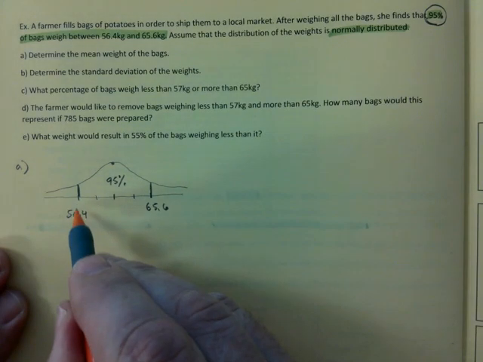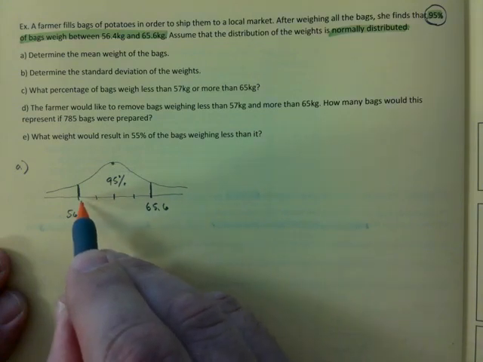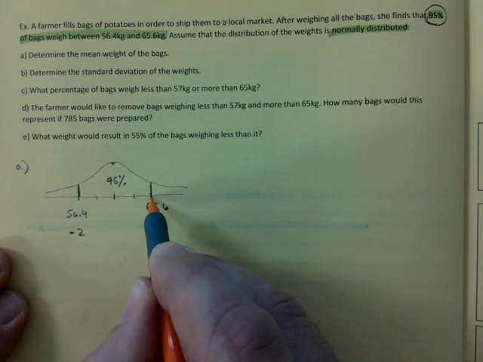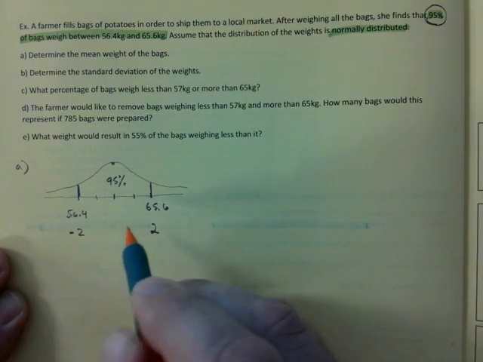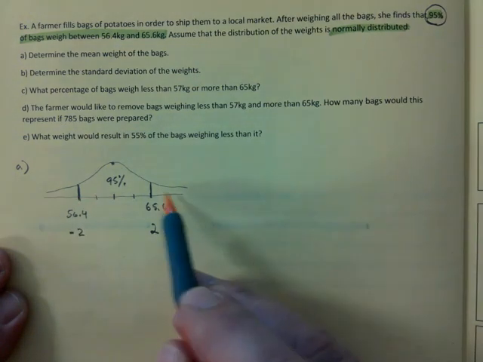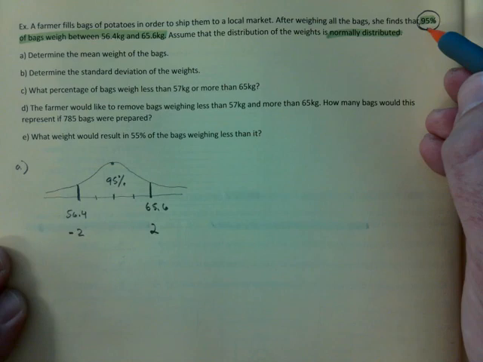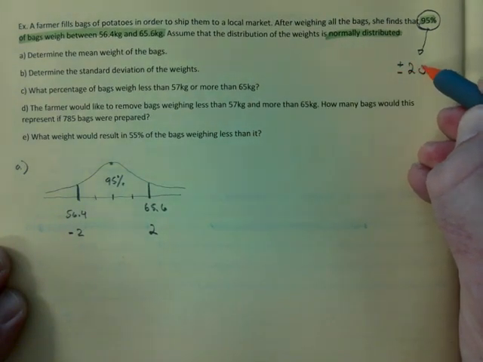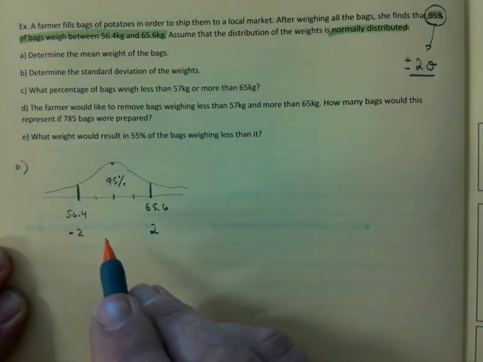What's the z-score for this one here? Without doing the math, it's 2 standard deviations, right? So this has a z-score of -2, and this has a z-score of 2. Automatically, you just know it, right? Because we're landing exactly on a standard deviation on either side. This is plus or minus 2 standard deviations, right? Everything is connected that we're doing here.